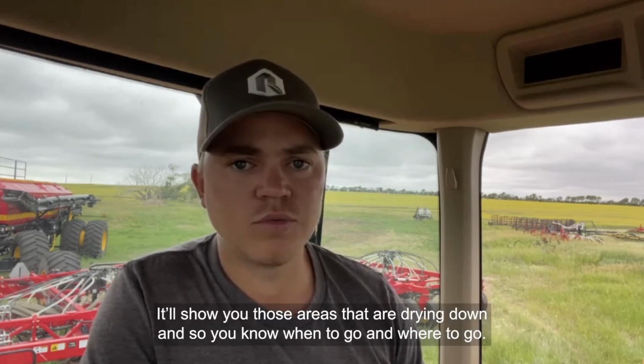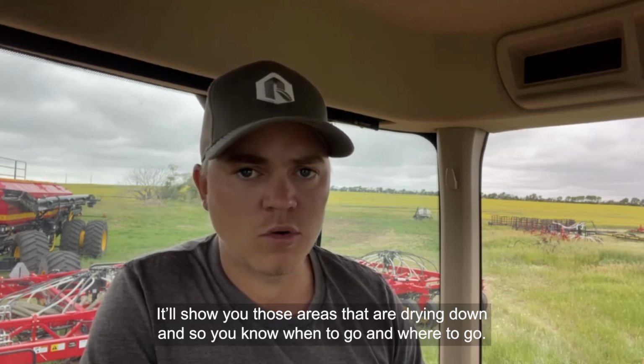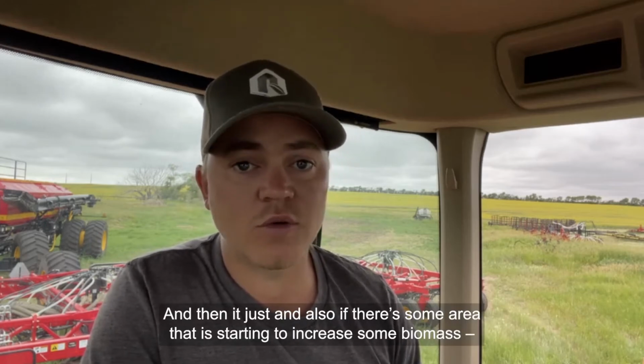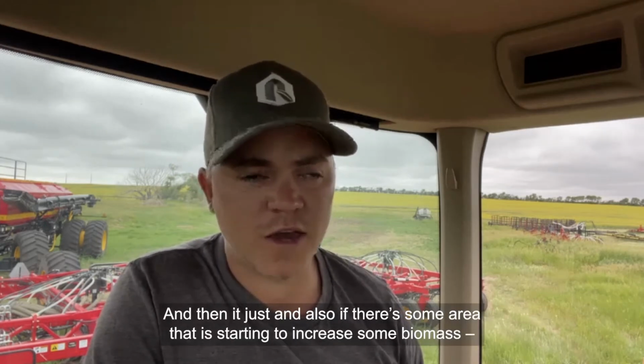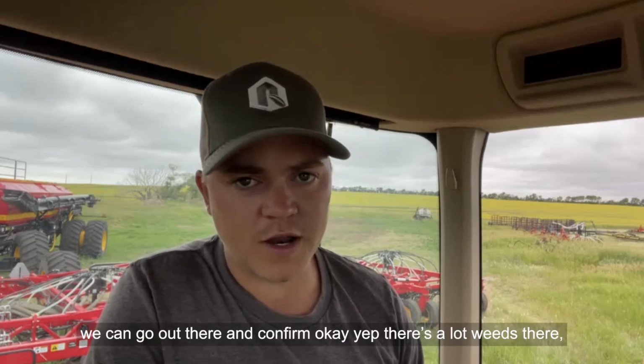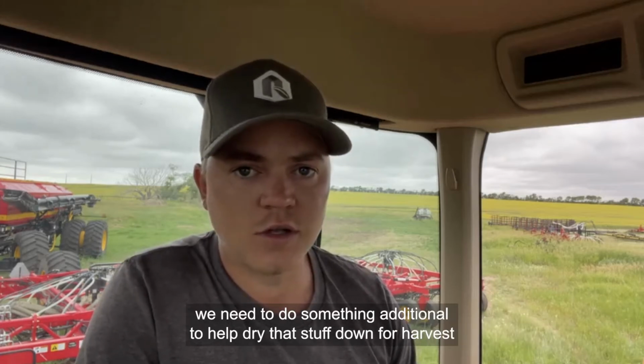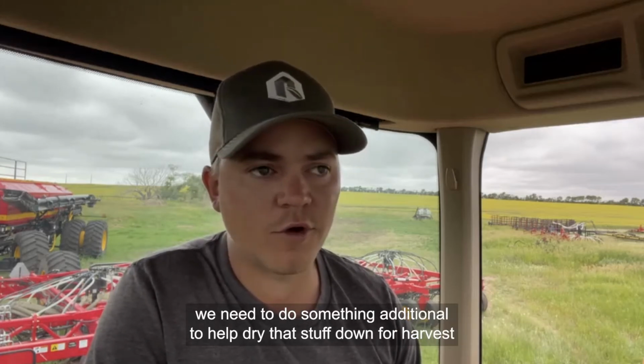It'll show you those areas that are drying down, and so you know when to go and where to go. And also if there's some area that is starting to increase biomass, we can go out there and confirm, okay, yeah, there's a lot of weeds there. We need to do something additional to help dry that stuff down for harvest.